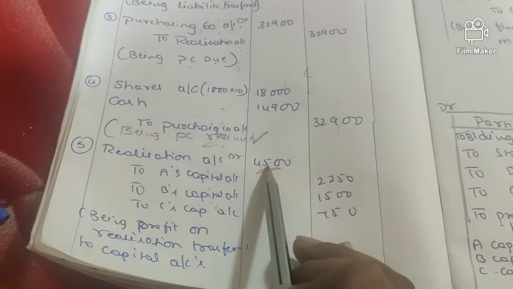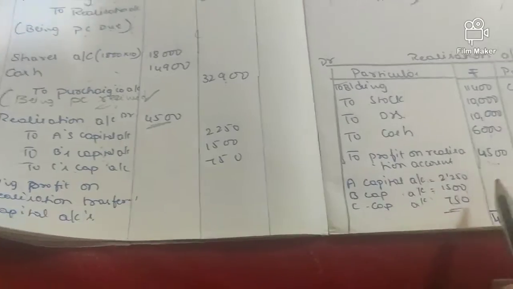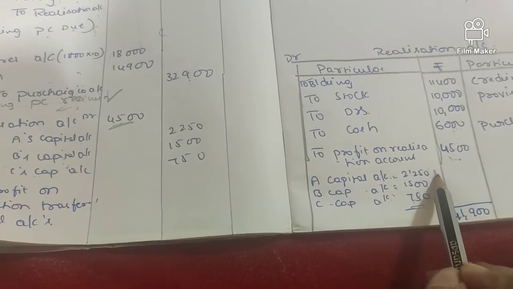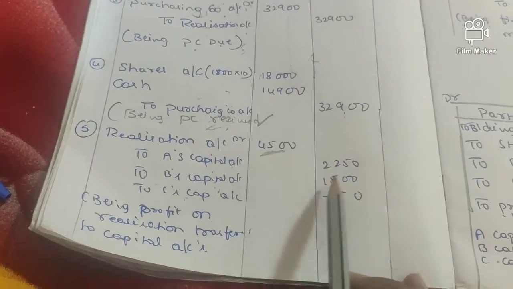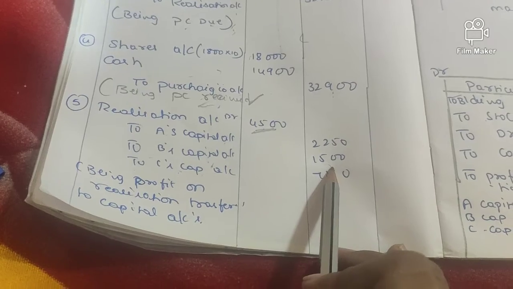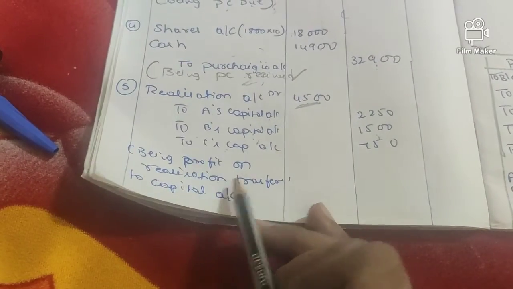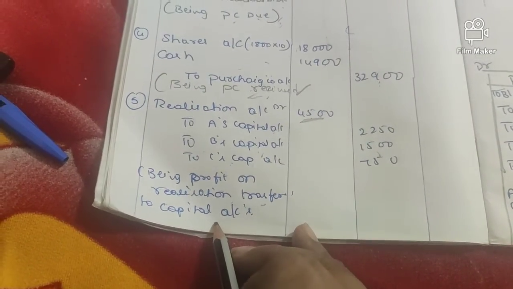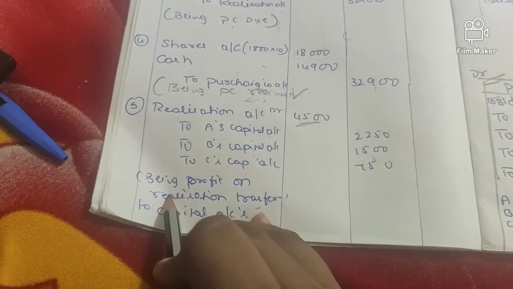Look here, in total we have transferred 4,500, and this 4,500 we have divided and shared into their ratios, and we are transferring it in the journal entry. The narration will be "Profit on realization is transferred." Got the point? So we are done with the realization account and also the entry.